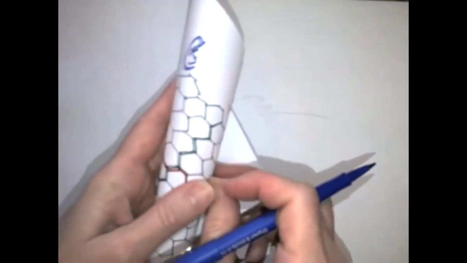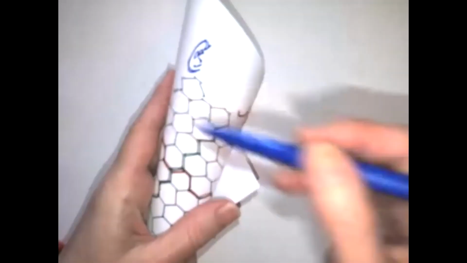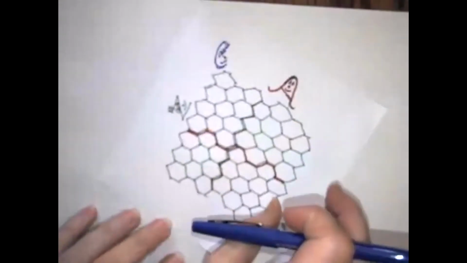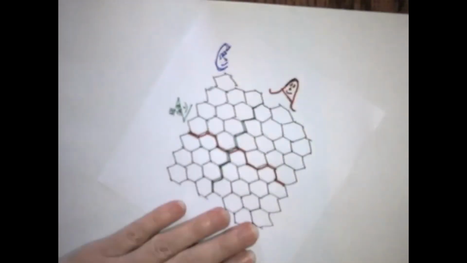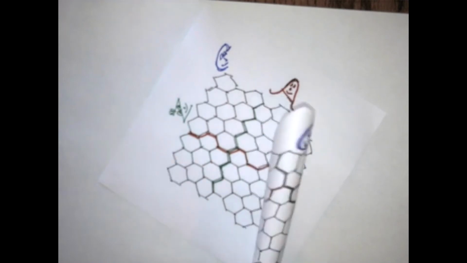And when we roll up this pattern, we're going to notice that our zigzag and our armchair spiral around the carbon nanotube. You can keep all of your finger puppets on one sheet and just roll them in different ways to see the different types of carbon nanotube patterns. Or you can make 3 different finger puppets and tape them together so that your finger puppets can talk to each other about their different properties.